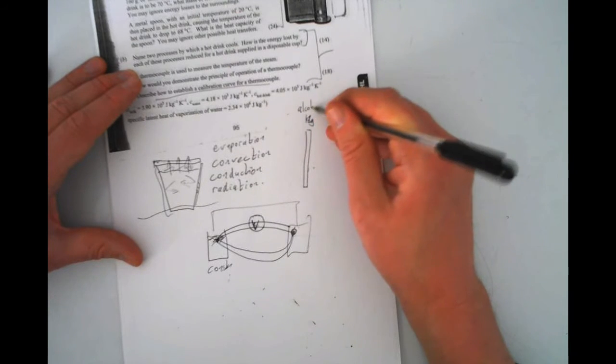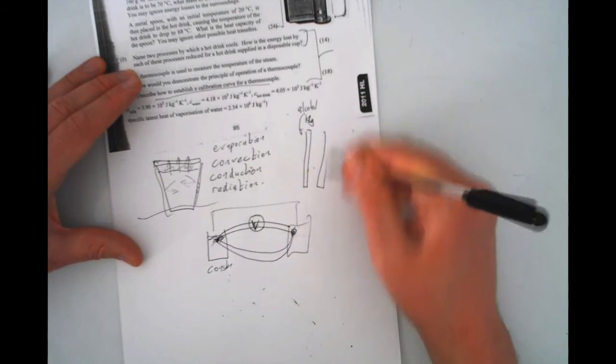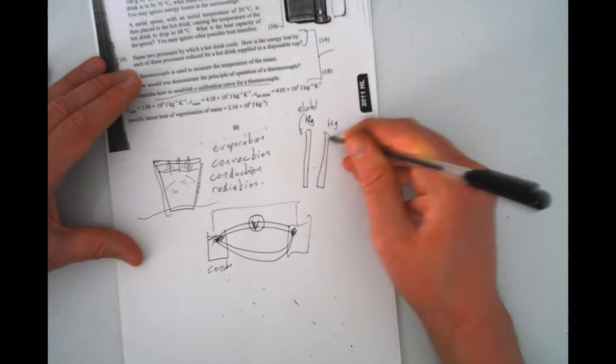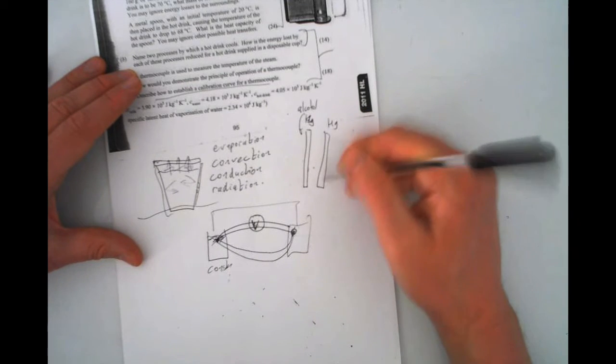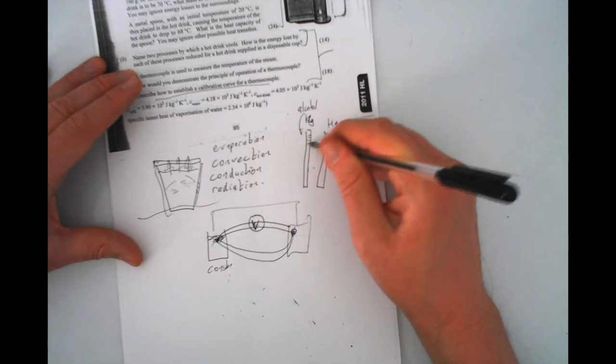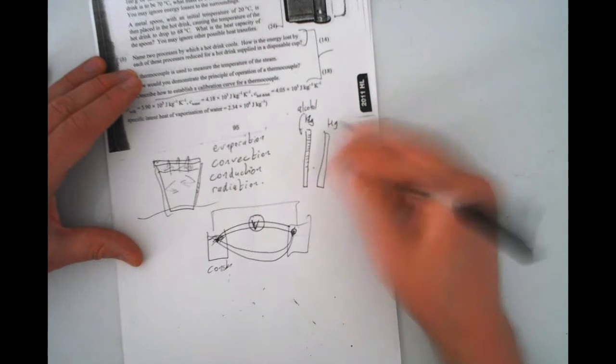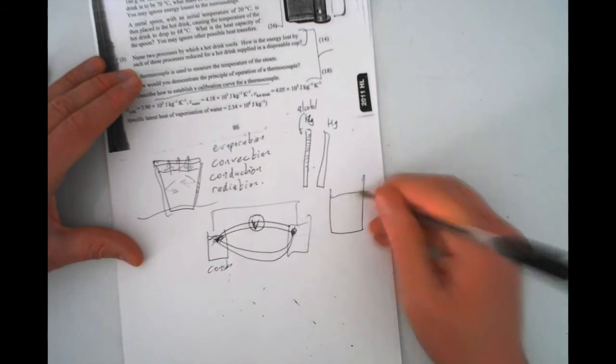So we had an alcohol thermometer that we knew, and then we had an unknown mercury one, and we were trying to figure out how to use this as an actual thermometer. So the one that had measurements on, the one that was calibrated, and our unknown thermometer. And what we did is we put them into a beaker of water and gradually heated it up.